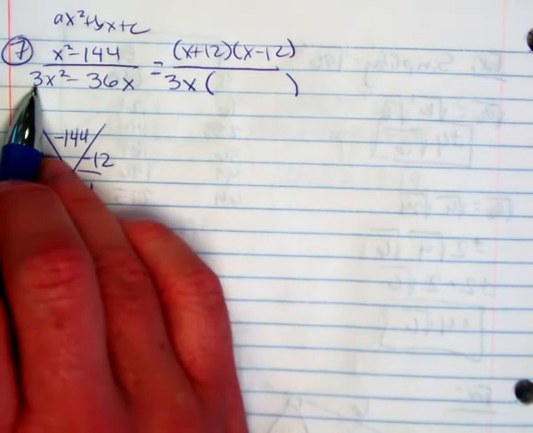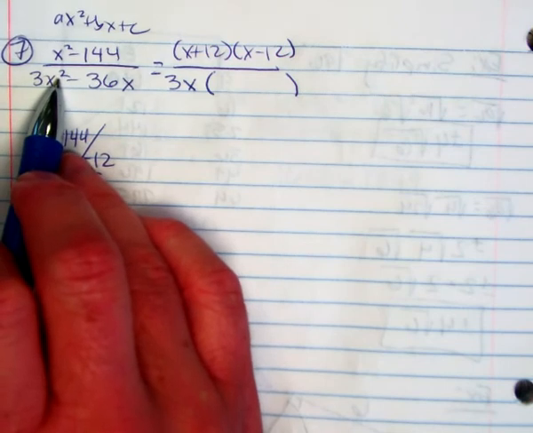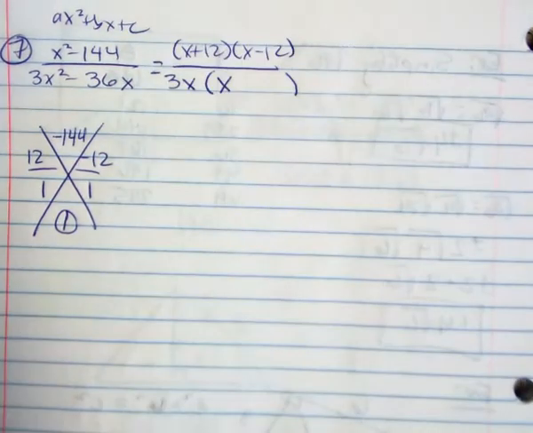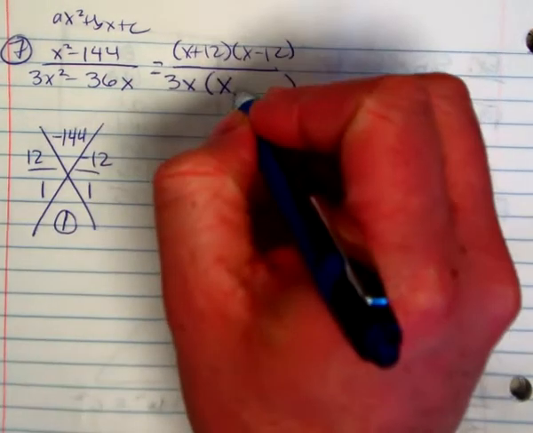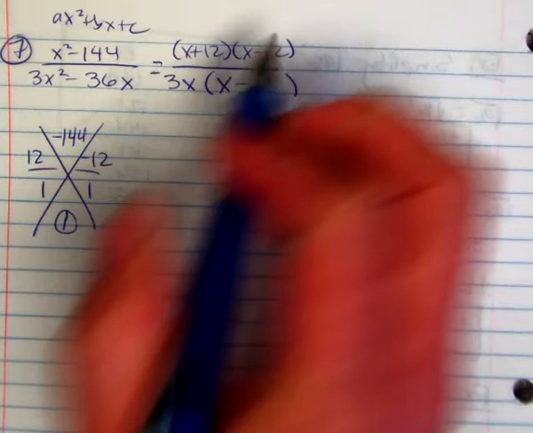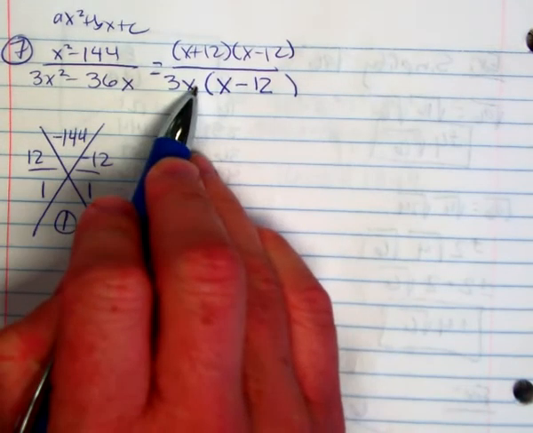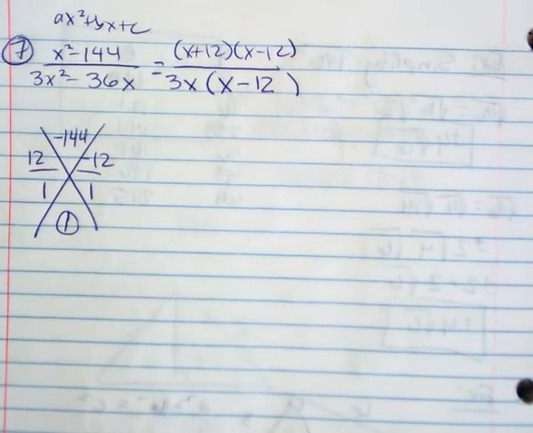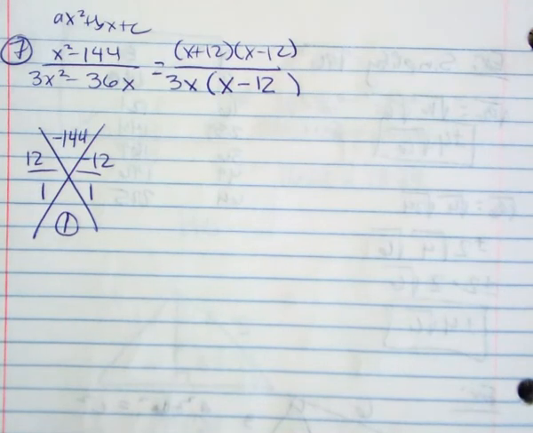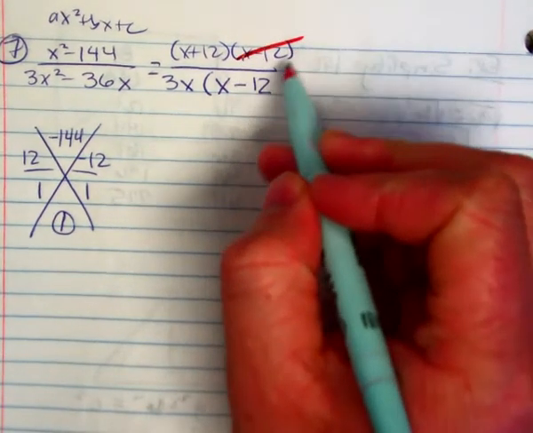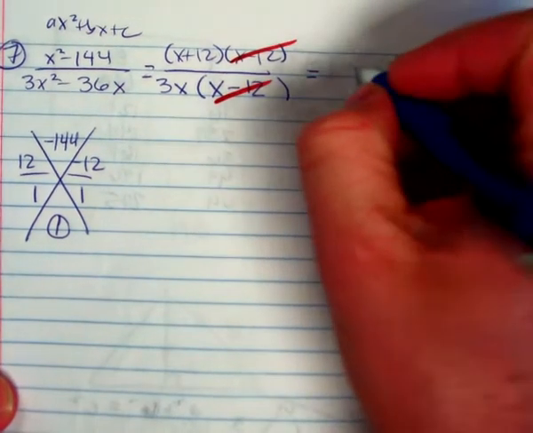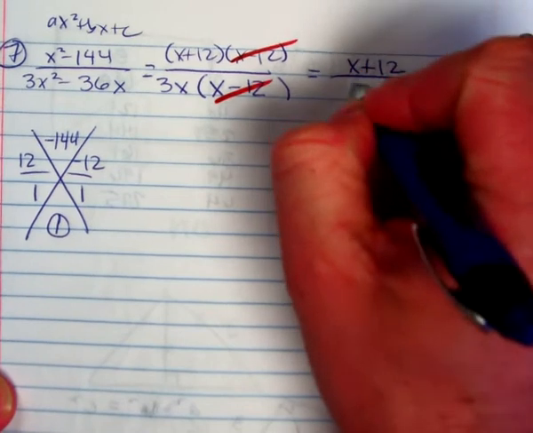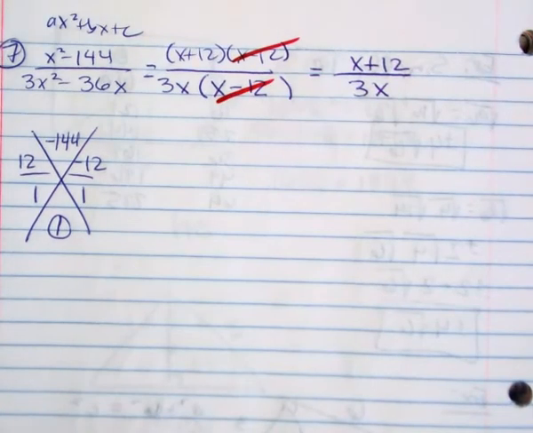3 divided by 3 is 1. X to the second, take away one of the exponents, is 1x to the first. 36 divided by 3, it's going to give me 12. I had x to the first, I took out x to the first, there's no more x's there. So now I can go ahead and cross out the things that are the same, x minus 12, x minus 12. That leaves me with x plus 12 over 3x. And that's going to be my final simplified answer.